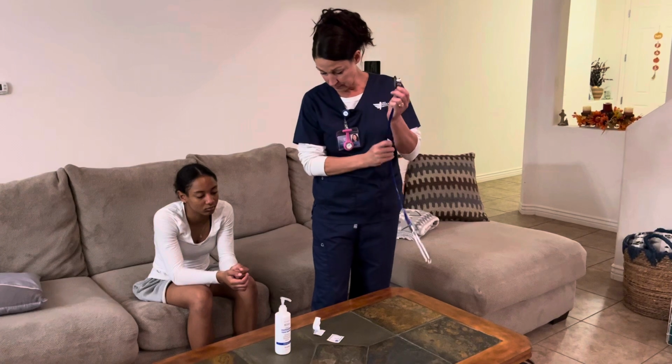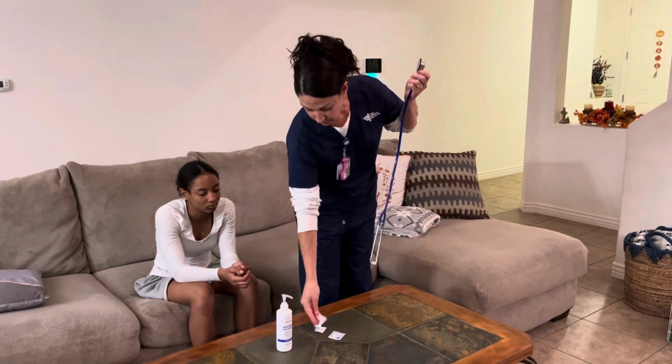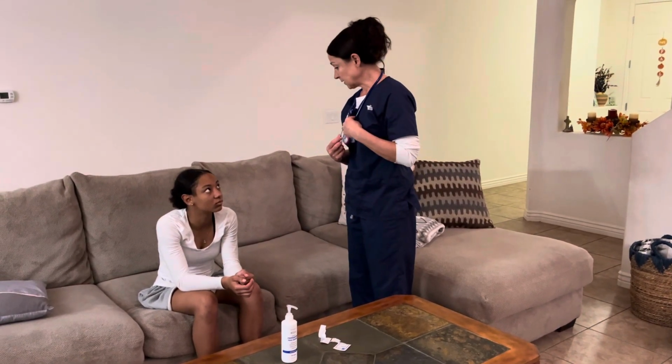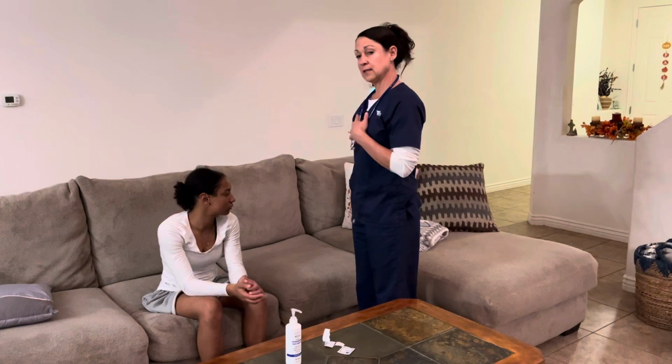And at this point, I would go ahead and put a gown on the patient if it would be indicated. But today we're just going to go ahead and use this blanket.